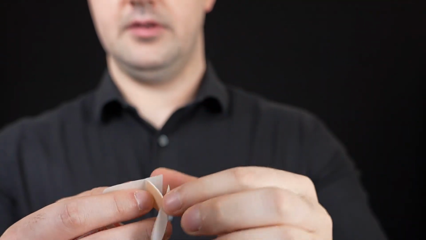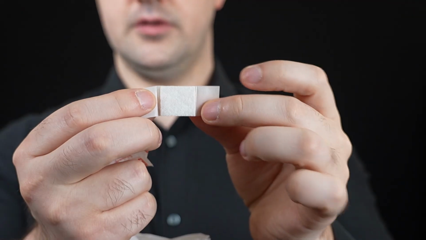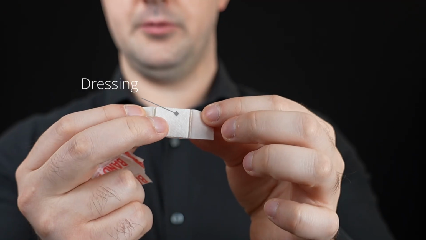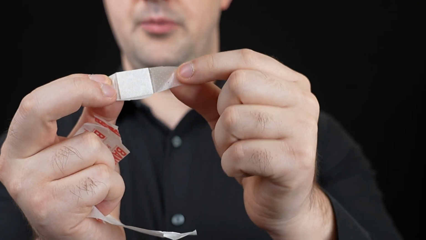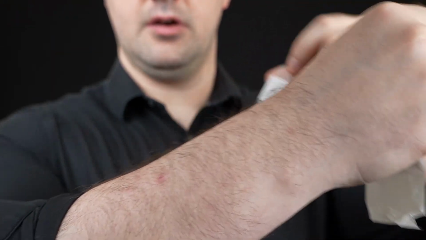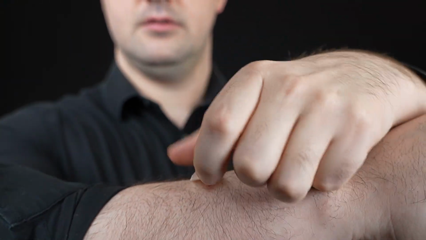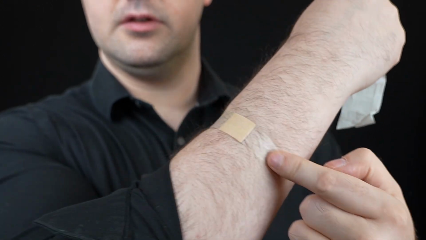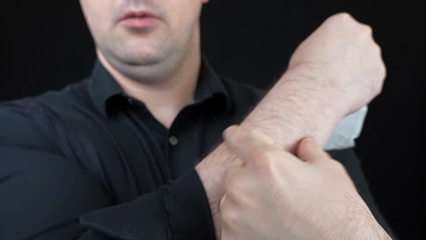So let's take a look at this for a second. So we've got that, right? Now the idea here is that you've got the dressing in the middle that goes on top of the wound, and then you've got the bandages that stick the dressing together. The Band-Aid secures the dressing with the bandages, okay? So this is a dressing and a bandage put together. We've got our Band-Aid. We also have dressing and bandage, okay?